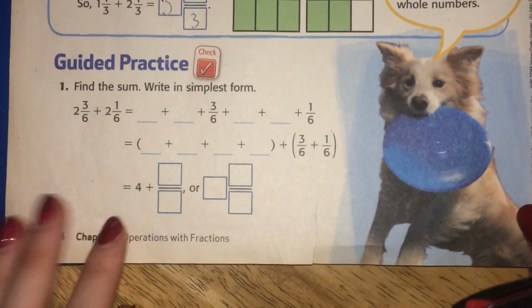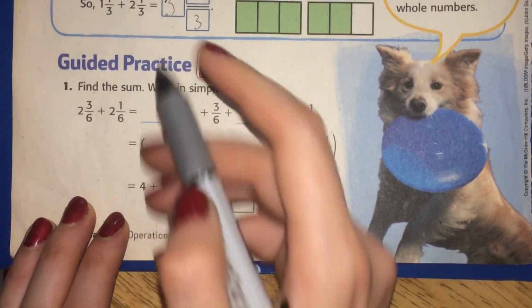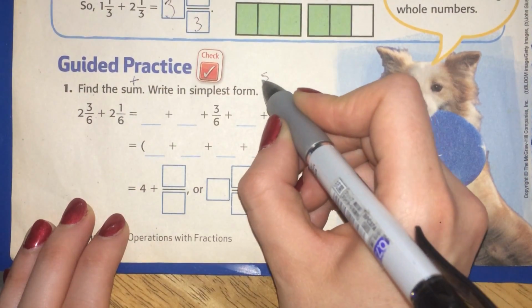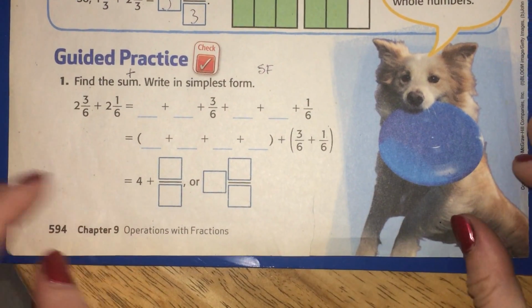All right, so make sure when you're following the instructions, you find the sum, add, and then always think about simplest form.